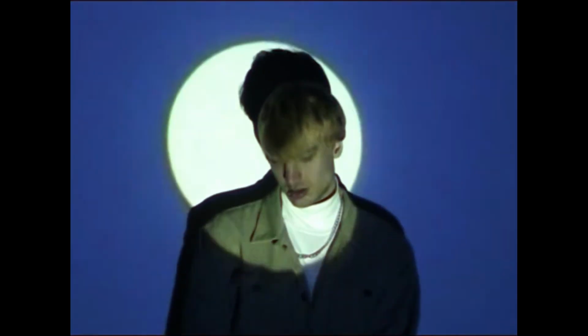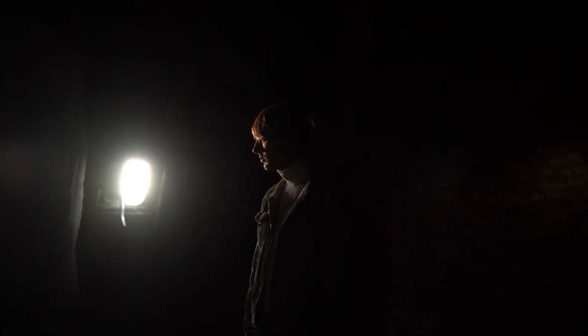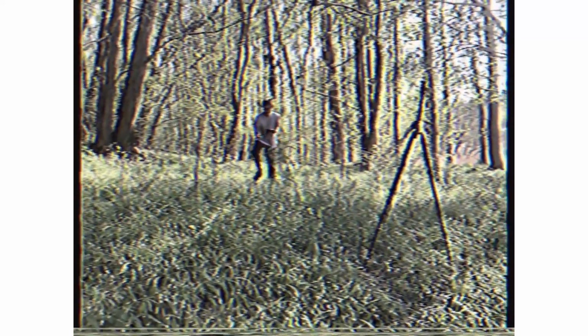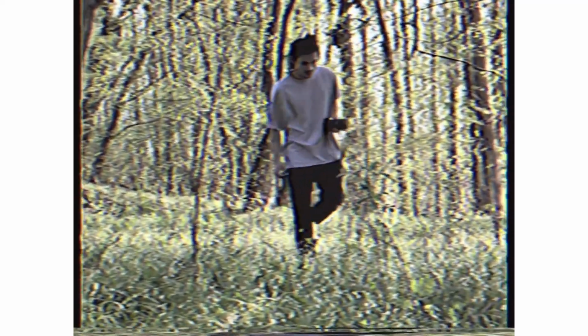So I needed to collect that first. The second location was in my apartment and in the attic, which was like perfect. And then the third location was the forest, an hour away from here, and the wind turbines next to the forest. So let's talk technique and things that I did to make it look pretty.